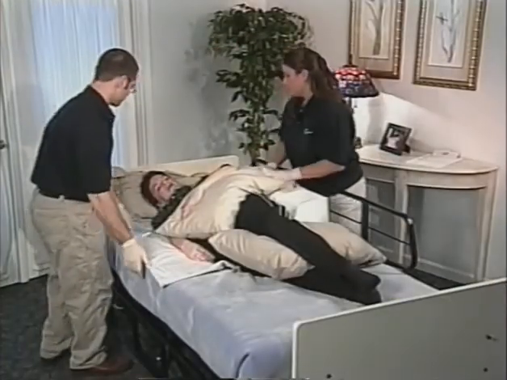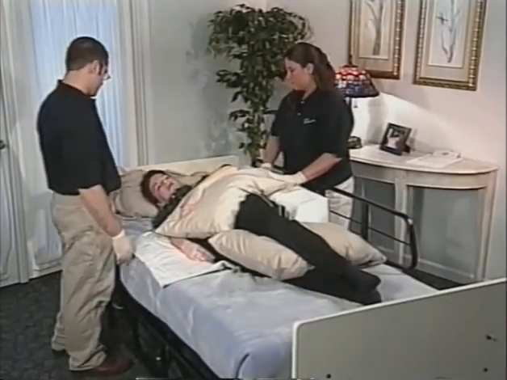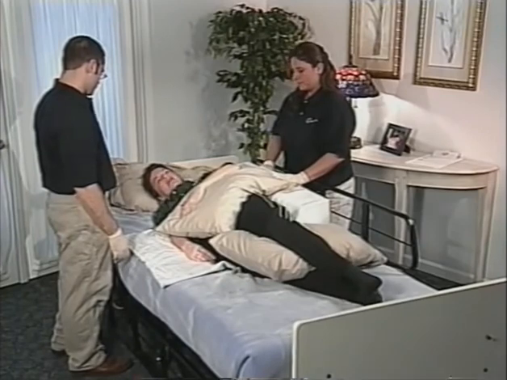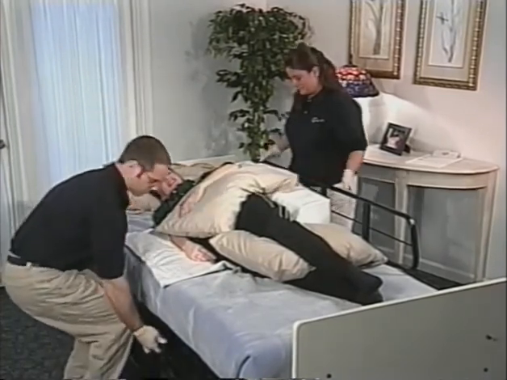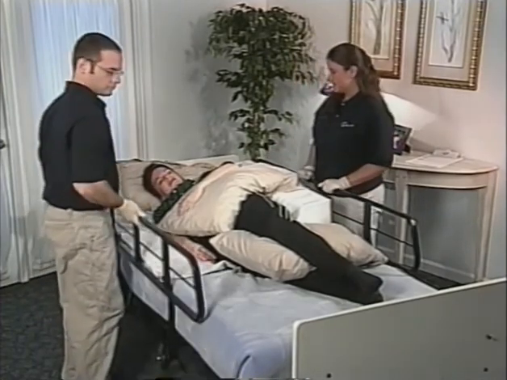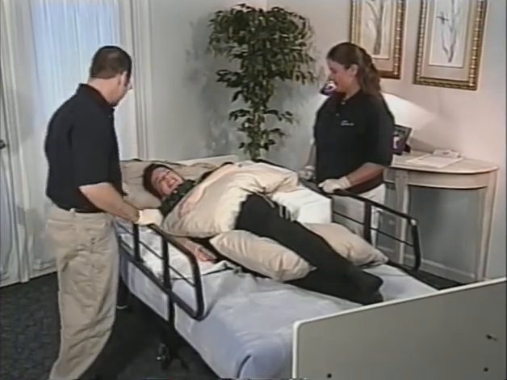Raise the head and foot of the bed. Are you comfortable? Make sure side rails are up and turn on feeding equipment. This is side lying positioning.